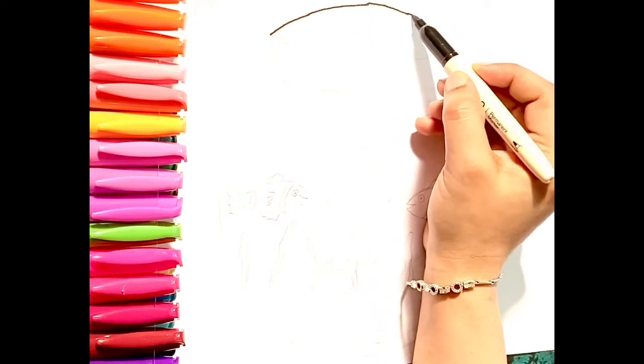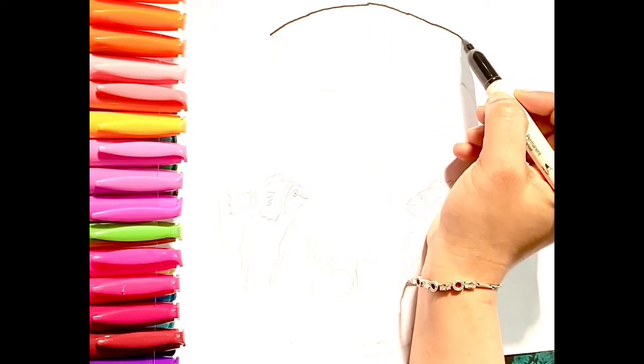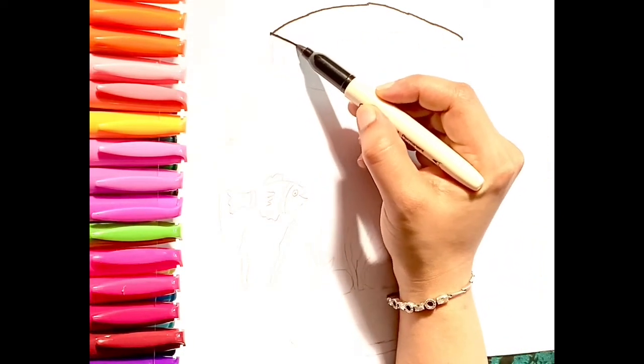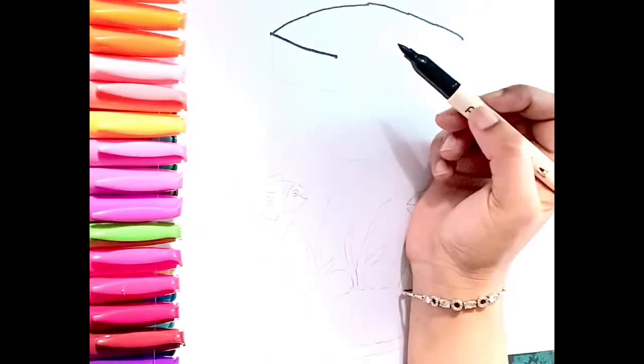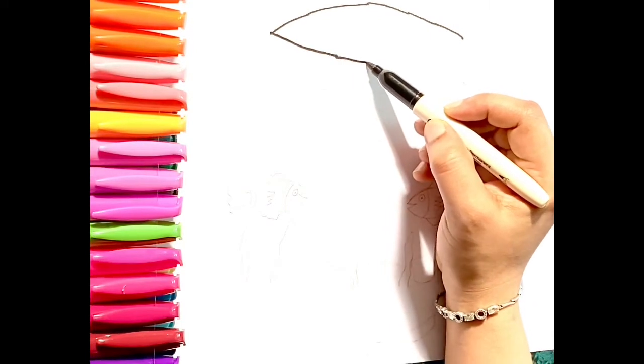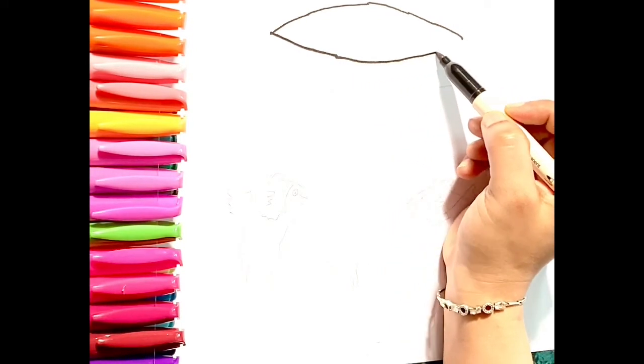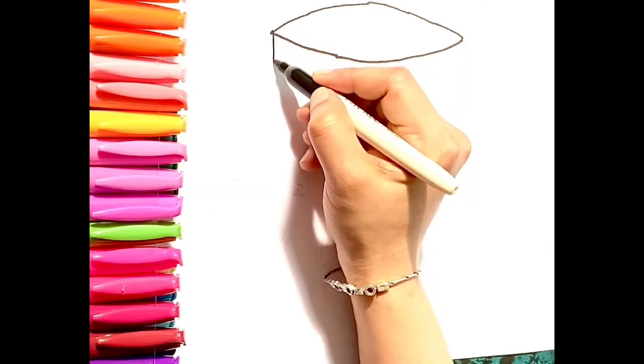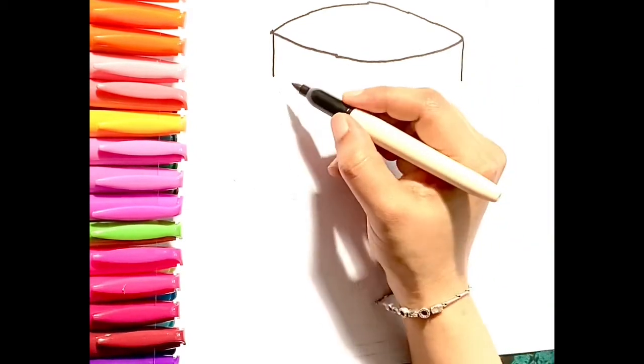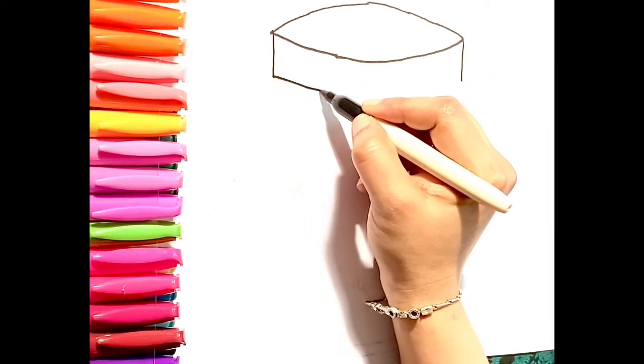First, draw a sharp edge oval. On both the edges of the oval, draw a straight line and join those lines with curves.